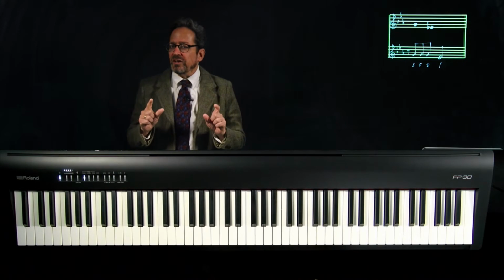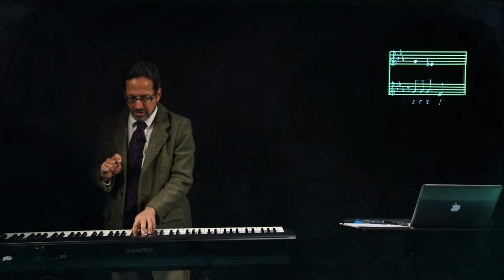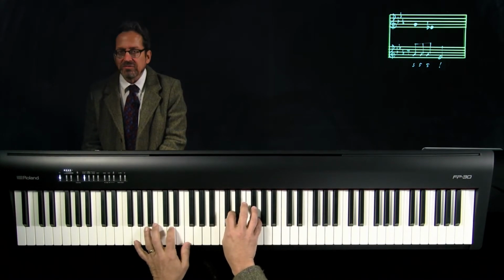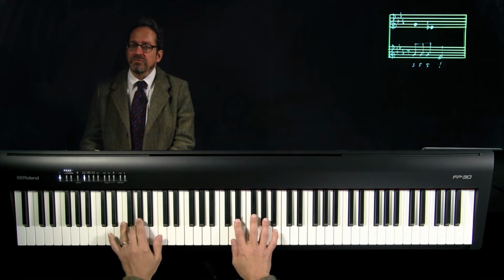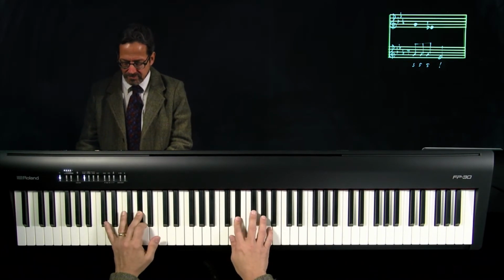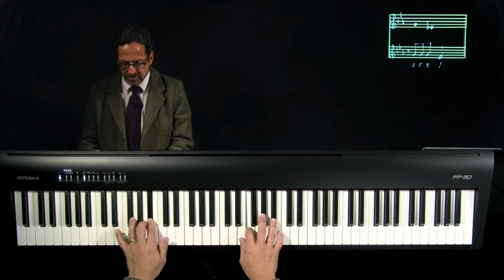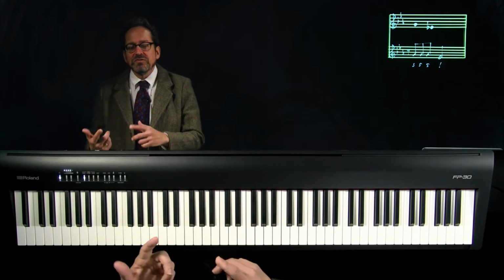Now, in that middle section, there's also something else going on that's rather interesting in terms of the harmony that is supporting the truncated figure. If we put in the bass, and then the next one, you notice that we are moving chromatically.